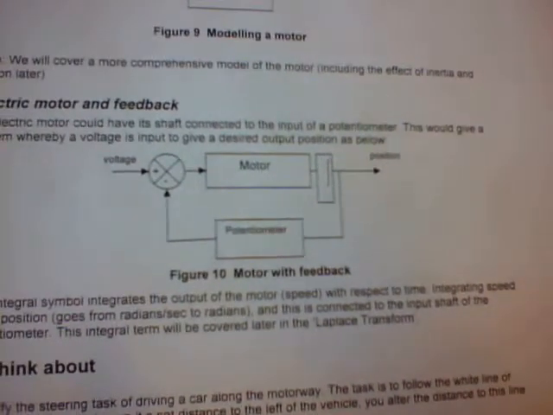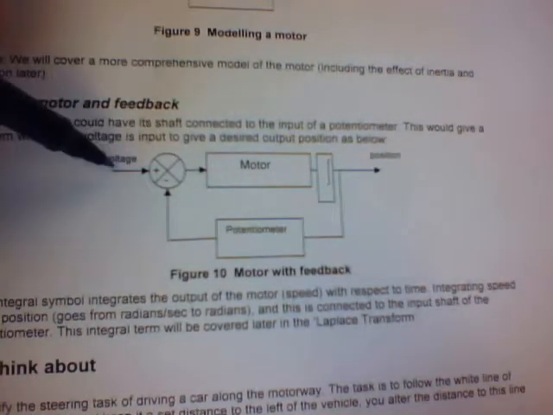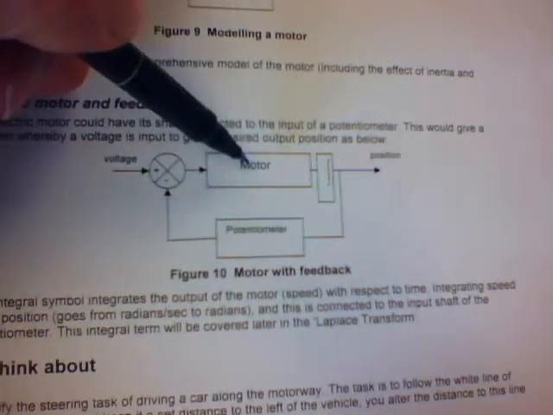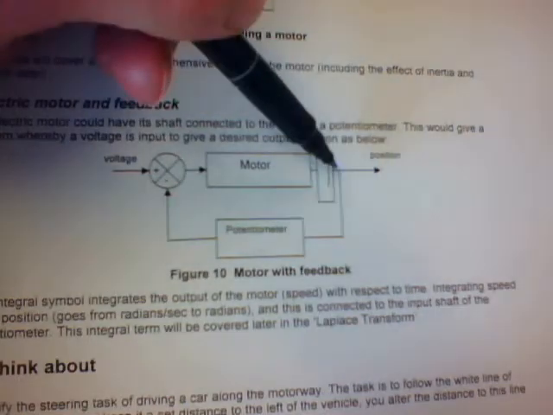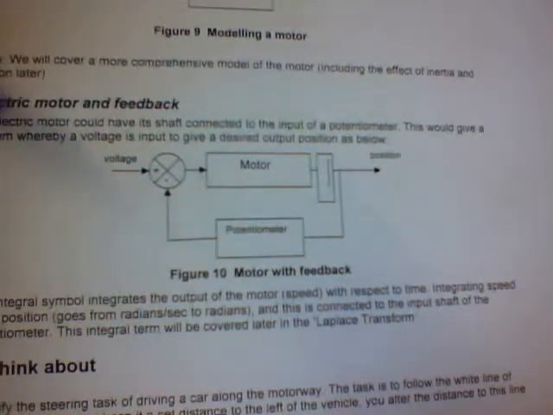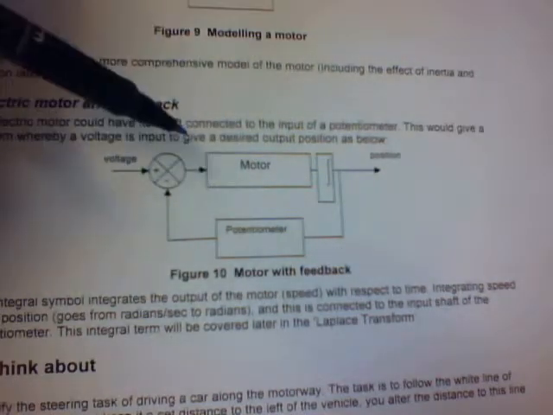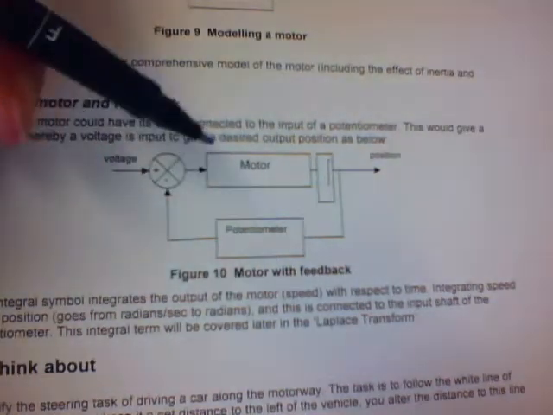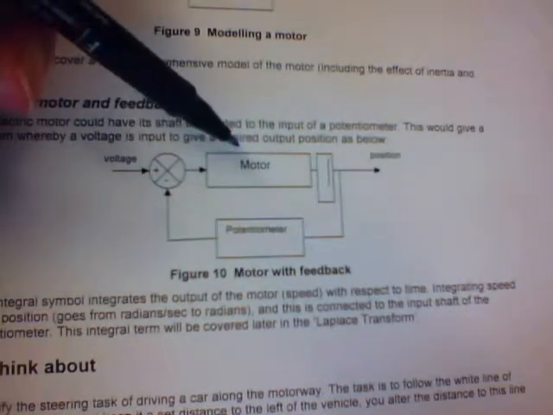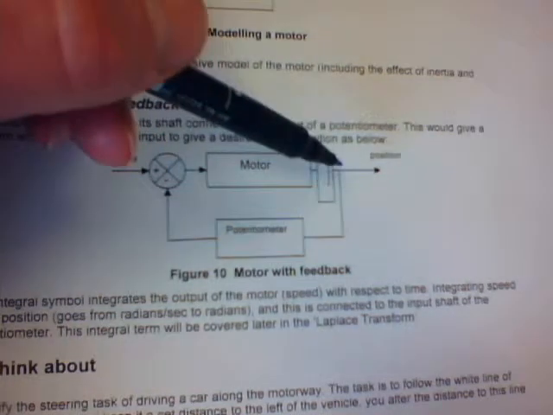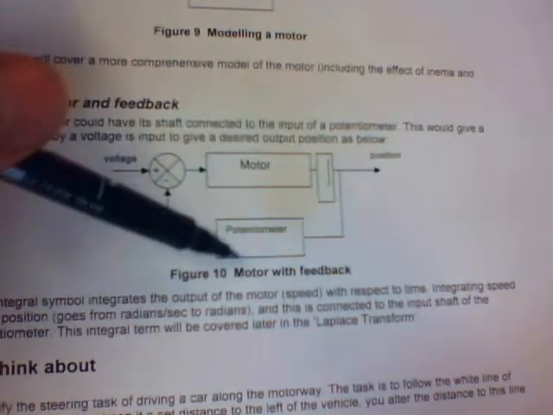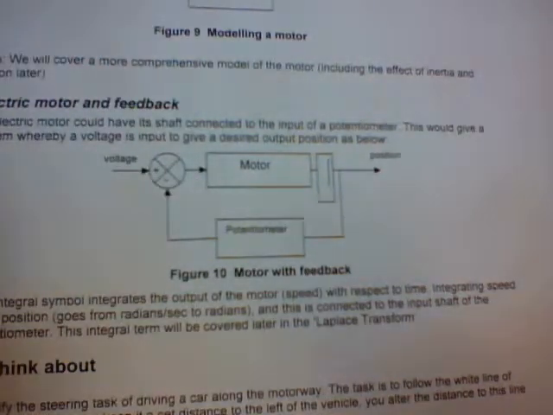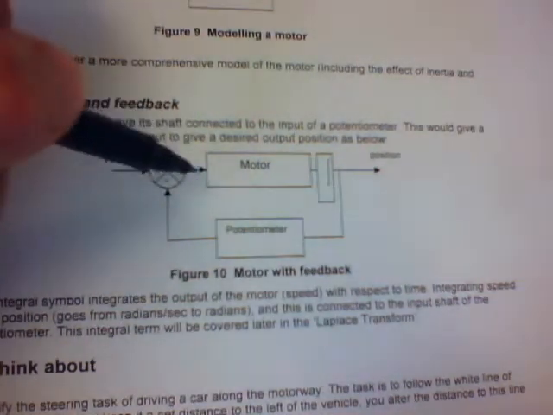Looking at the electric motor and feedback, I'm looking at voltage in, and we have the motor, and what I want to do is measure position. Now you might notice this integrator block here. So what's going on there? Well, if I put a voltage into a motor, I would tend to get a varying speed out. But if I want to measure position, I would have to integrate that speed and then find the value of position. And that position value could then be fed back in terms of, for example, a potentiometer, which would affect the desired input position of the motor.